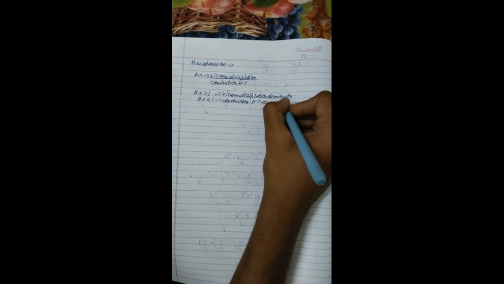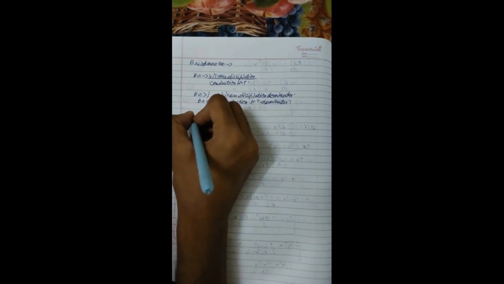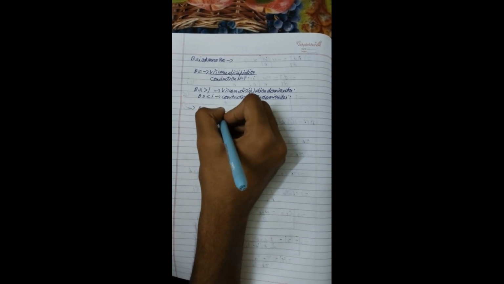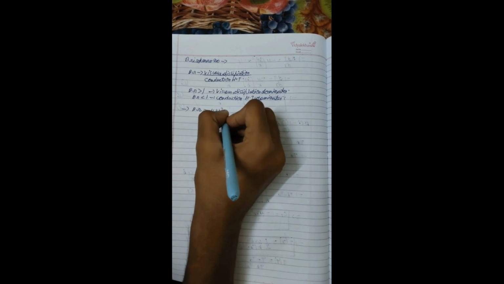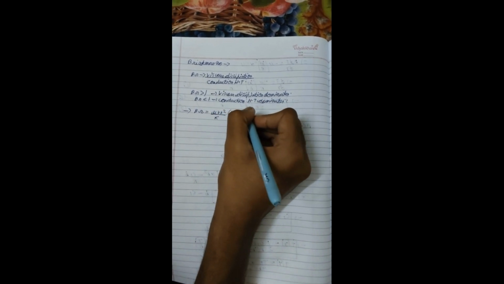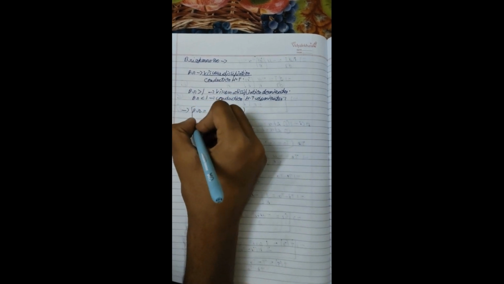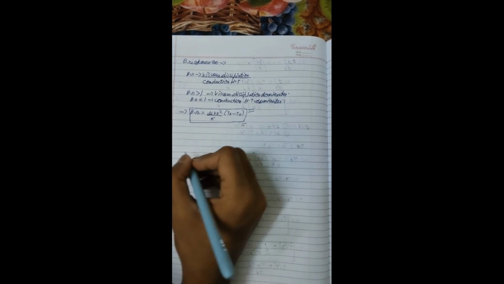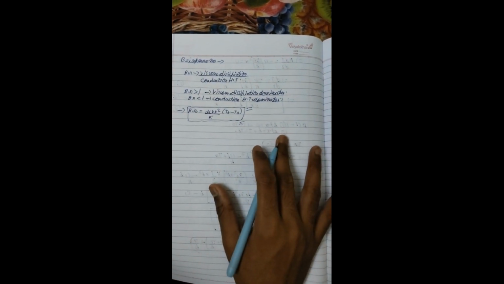Now this is the significance of the Brinkman number. What is a Brinkman number? So the Brinkman number can be written as mu VB square upon K into TB minus T naught. So this makes it all for case 1.